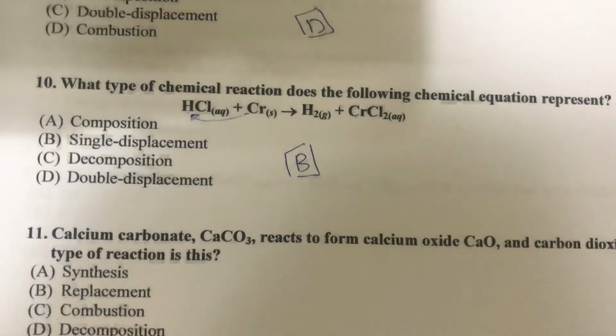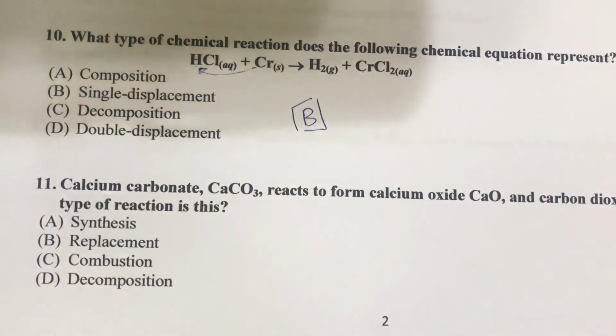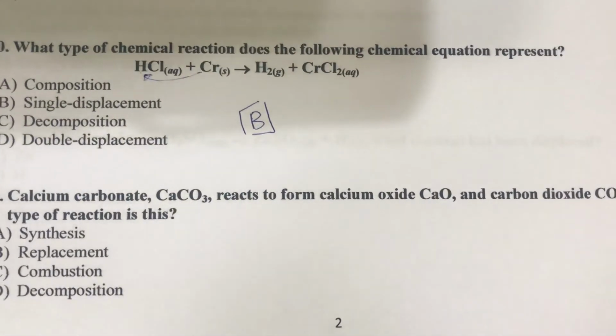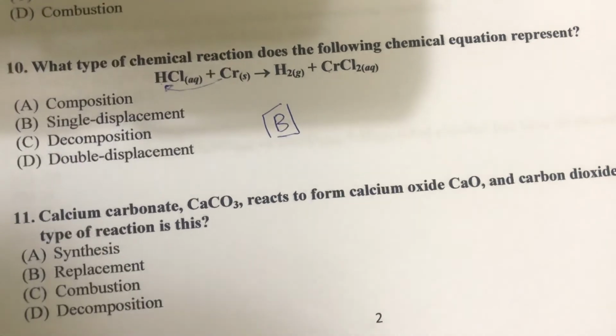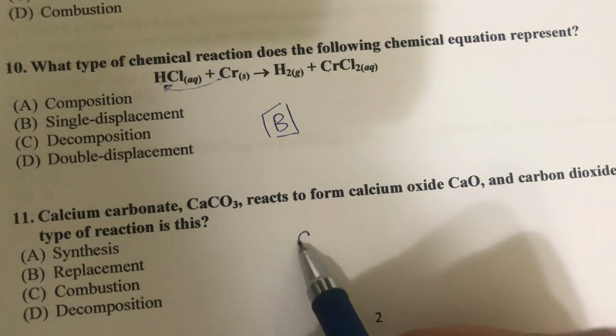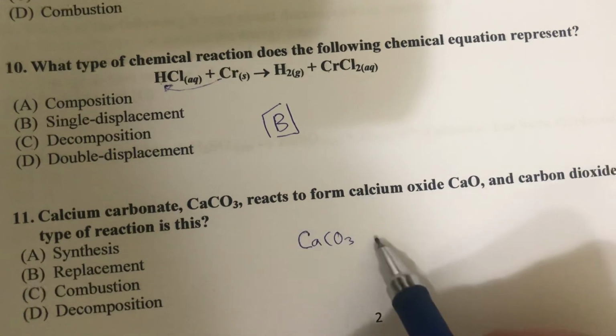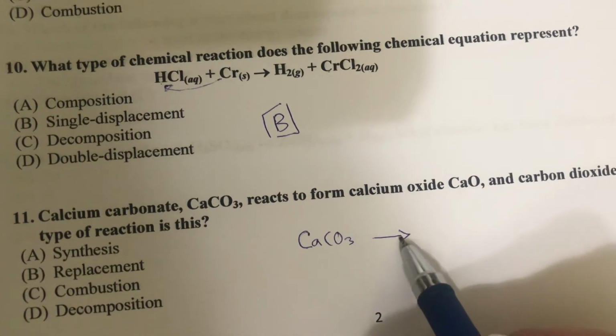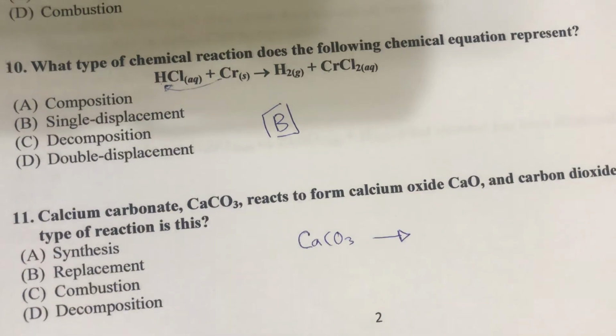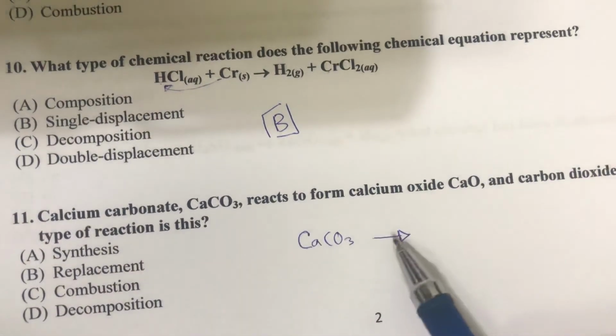Now question 11. Calcium carbonate reacts to form calcium oxide and carbon dioxide. What is the type of this chemical reaction? When you write a chemical equation, to form or to produce is represented by an arrow.